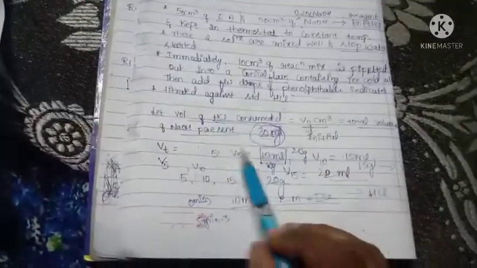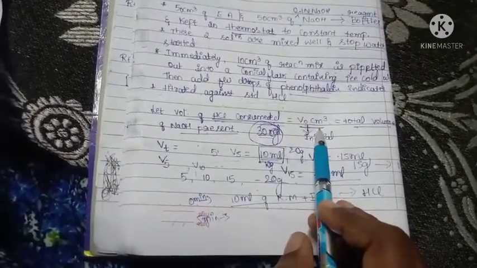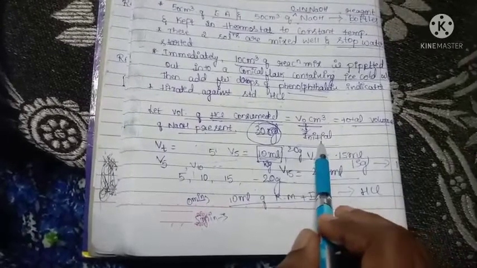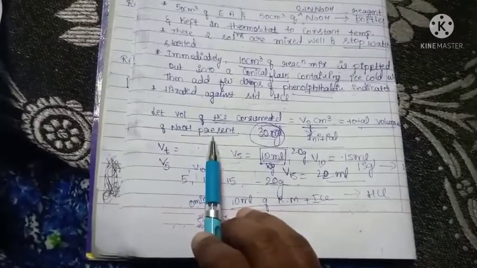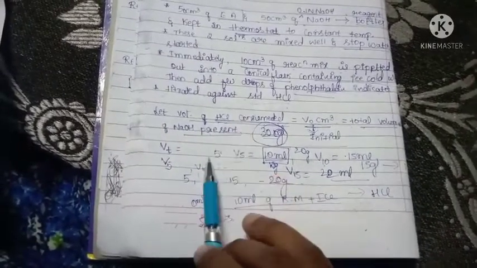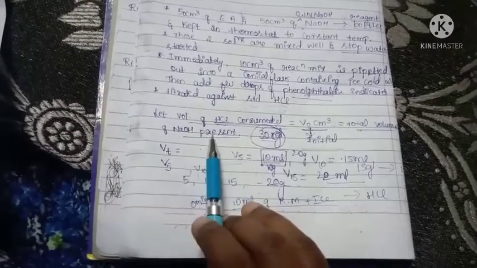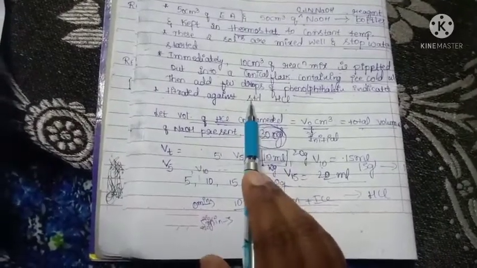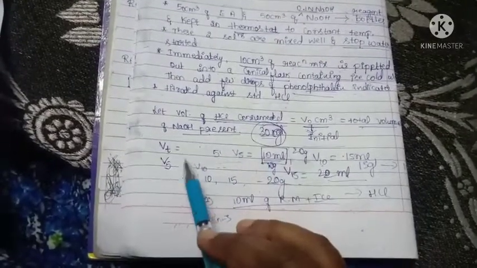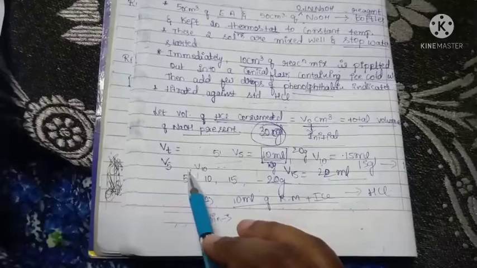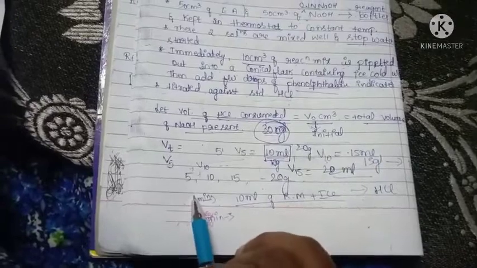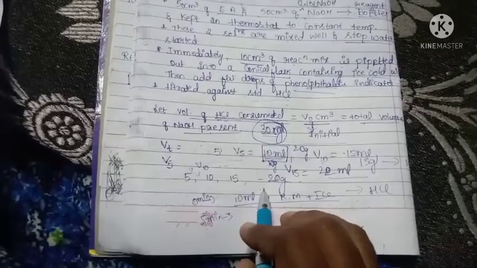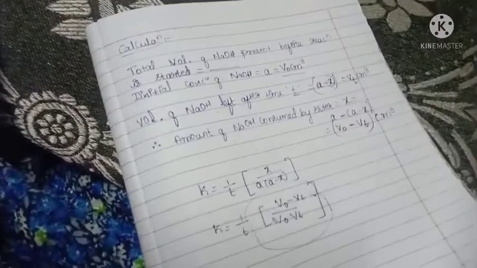Let the volume of HCl consumed be equal to V0 cm cube. It means the initial starting value is equal to the total volume of NaOH present. That means first we have to note the total volume of the NaOH present in the given mixture. Okay, after that at regular intervals the OH minus ion goes on decreasing, and then at regular intervals of time we have to note the concentration of the NaOH, and then this is the calculation.